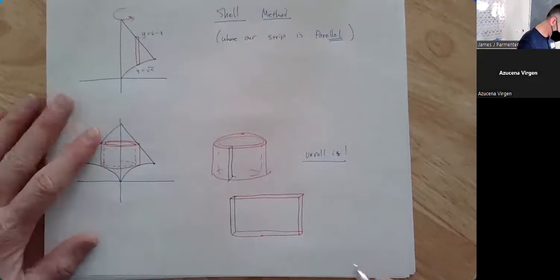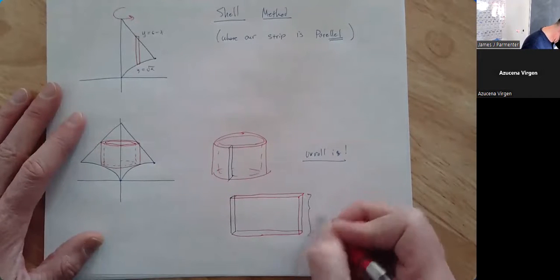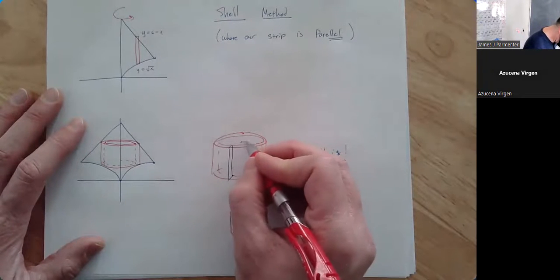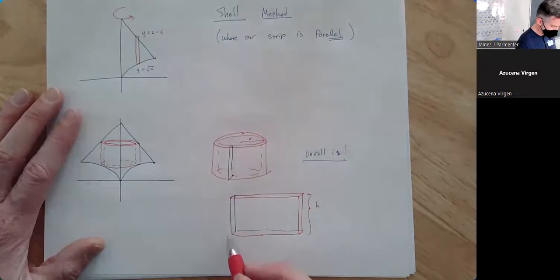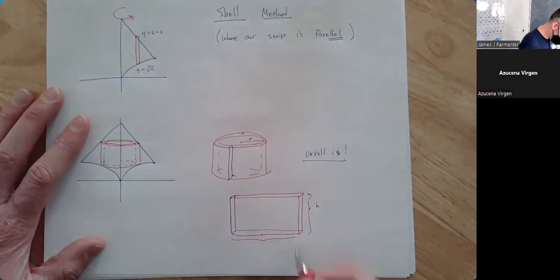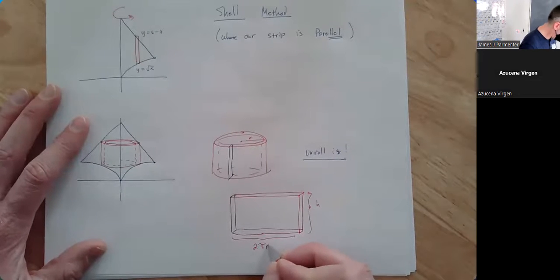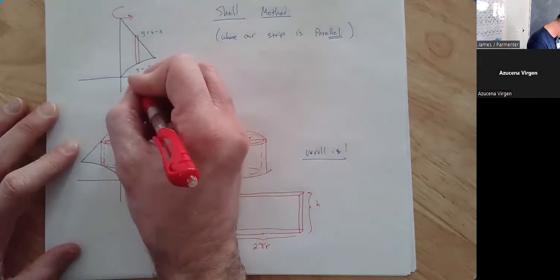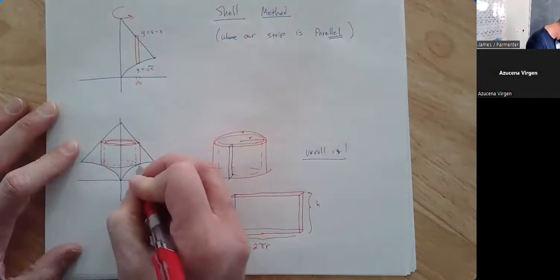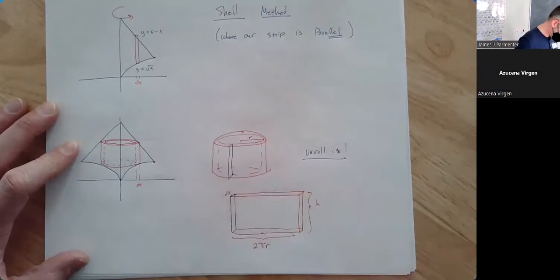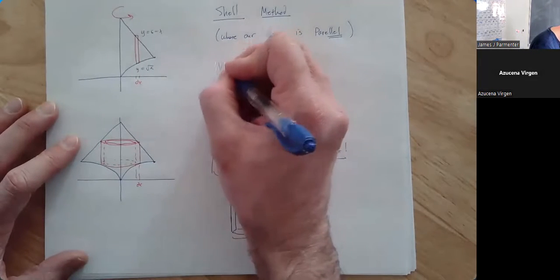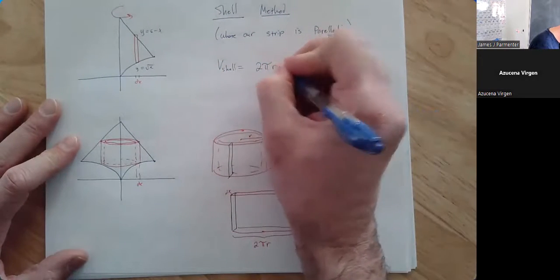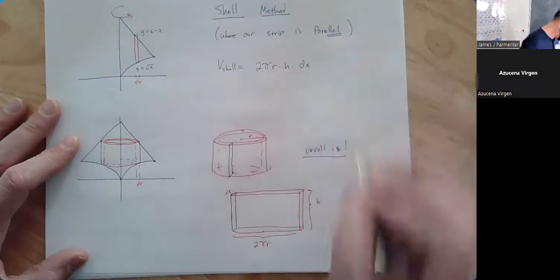And the volume of this shape, well, if we say that the height here is h, and if this cylinder had a radius of r, then this rectangular parallelepiped has a length of the circumference, which is 2 pi r. And then the thickness is a little change in x. So the volume here of our shell is 2 pi r times h times the thickness.